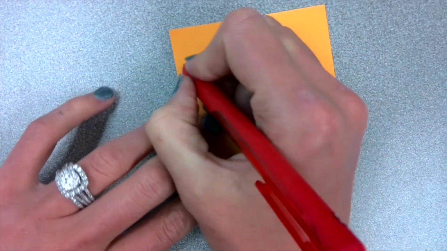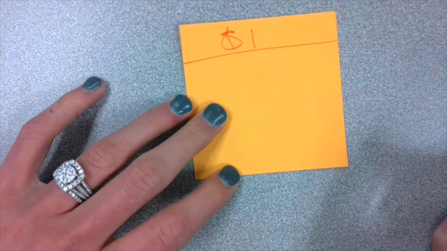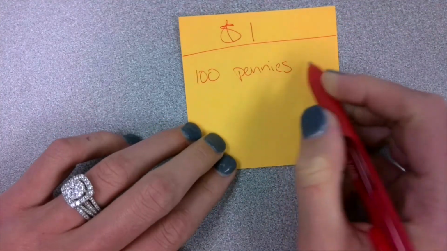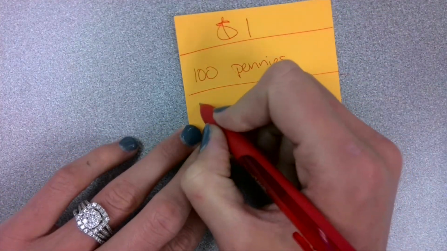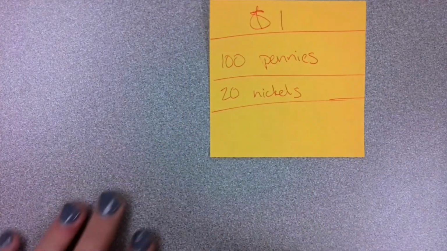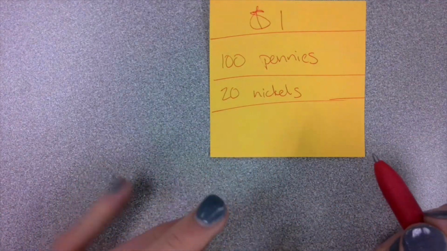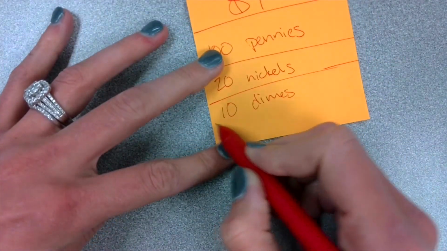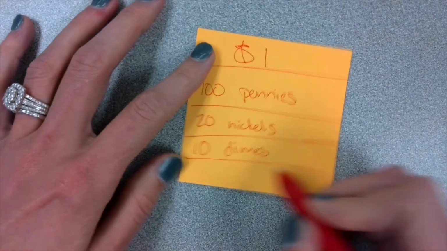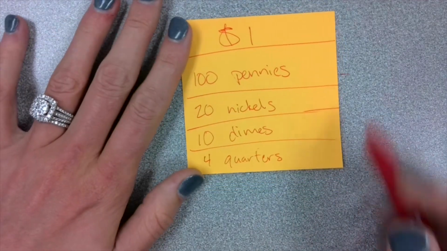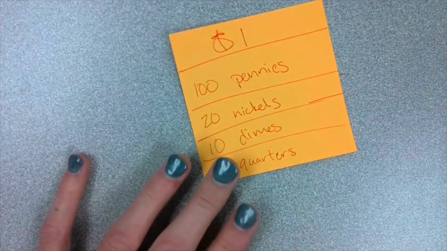So if we look at this, $1. $1 is going to equal 100 pennies, right? Because each of those is worth 1 cent. $1 is also going to equal 20 nickels, because each of those is 5 cents. And if you count by fives 20 times, 5 times 20 is 100. There's going to be 10 dimes, because 10 dimes equals $1. And there's going to be 4 quarters, because 4 quarters equal $1. Okay, so we know all of this will help us today.